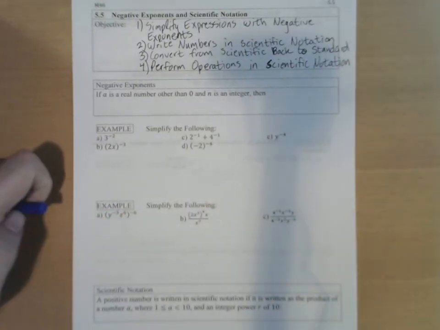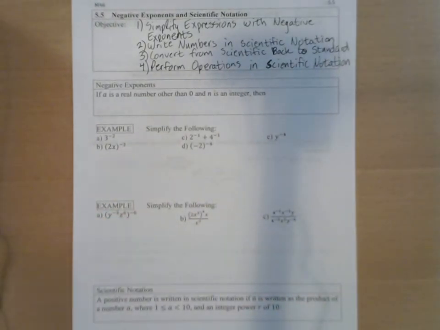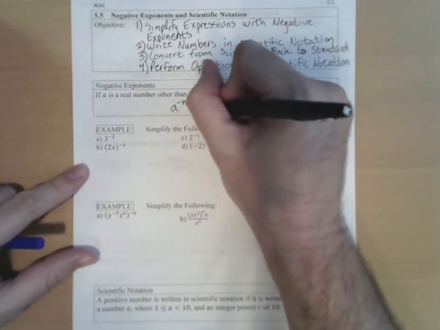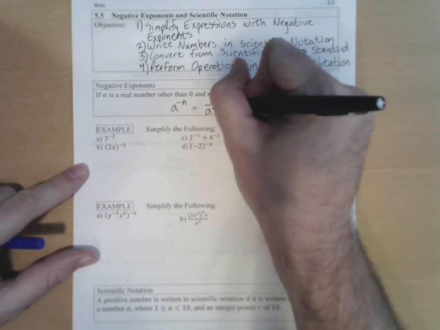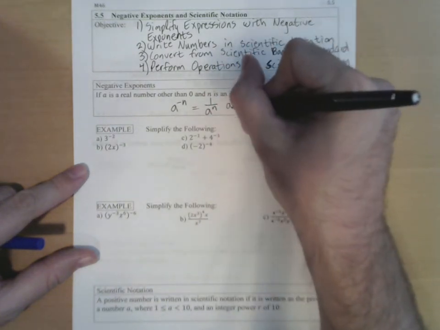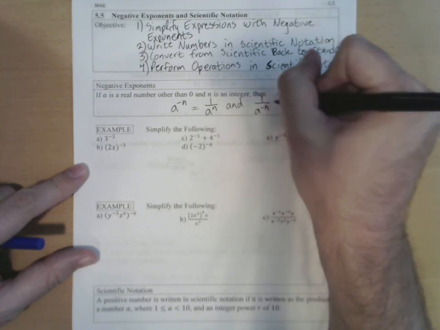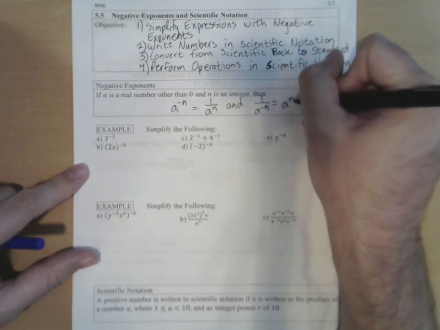So we'll get to the scientific notation stuff in a bit. Let's start with negative exponents. If a is a real number other than 0, 0 is the only number this doesn't work for, and n is an integer, then a to the negative n is equal to 1 over a to the n. And 1 over a to the negative n equals a to the n.